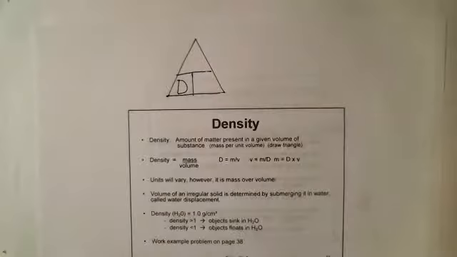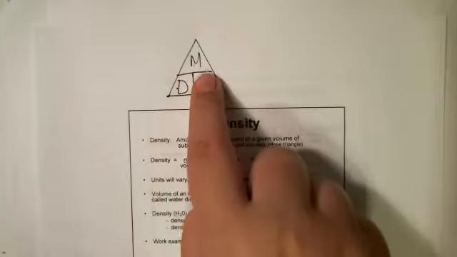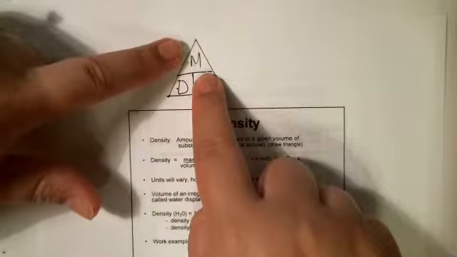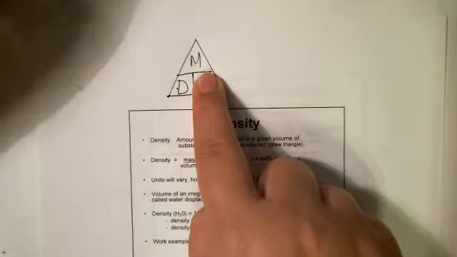D for density goes there, mass over volume. So this will help you remember the formula. Density equals mass over volume. If you're looking for mass, you can close this one. Mass equals density times volume. Or if you're looking for the volume, volume equals mass over density.